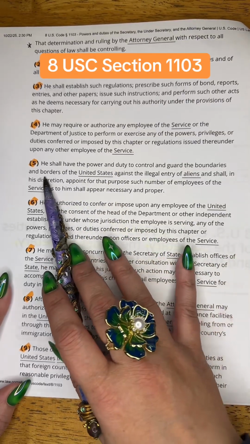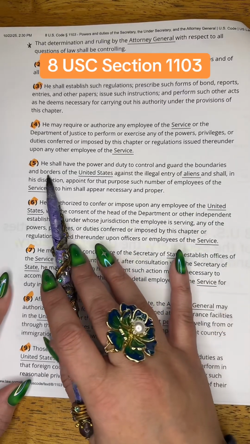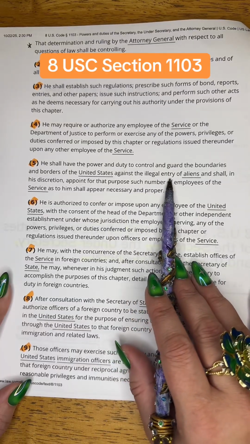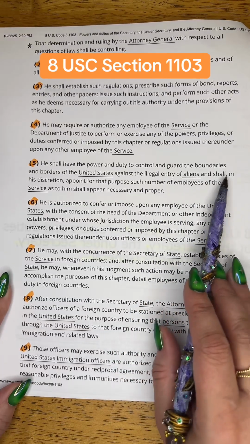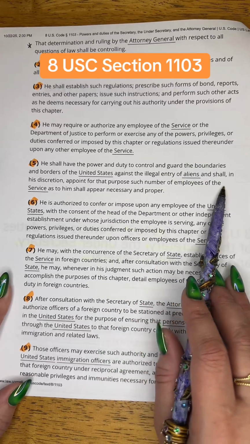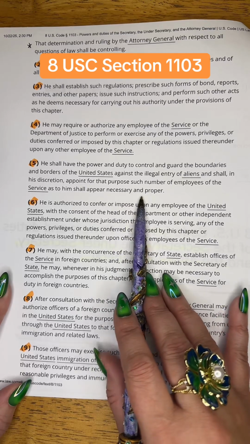Number 5, he shall have power and duty to control and guard the boundaries and borders of the United States against the illegal entry of aliens, and shall in his discretion appoint for that purpose such number of employees of the service as to him shall appear necessary and proper.